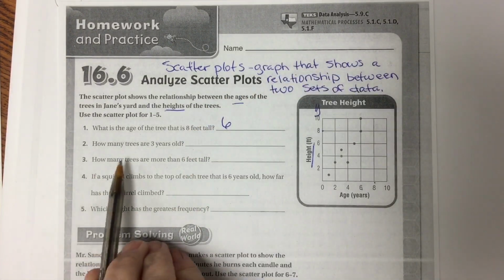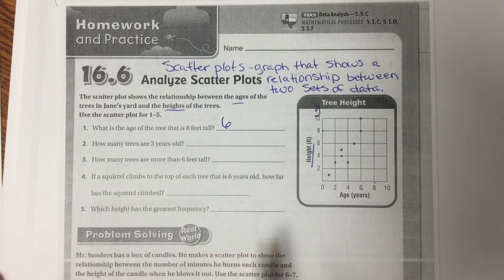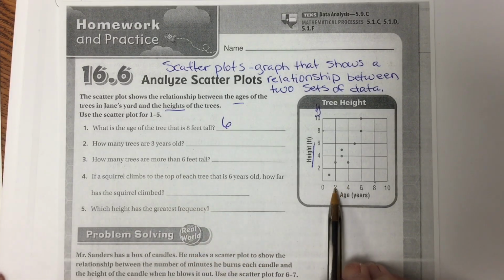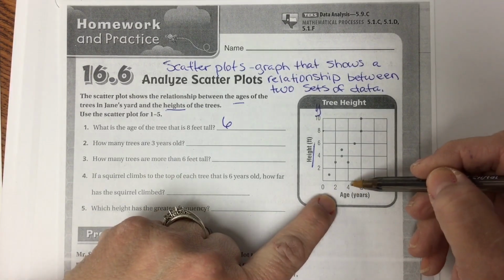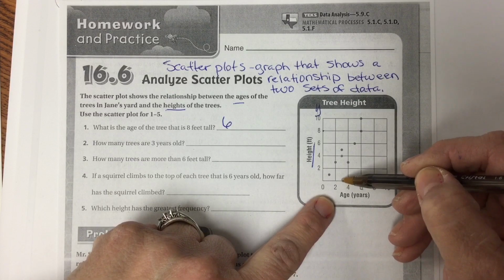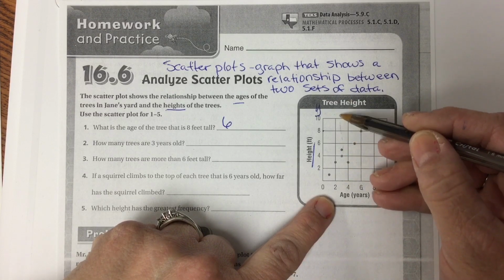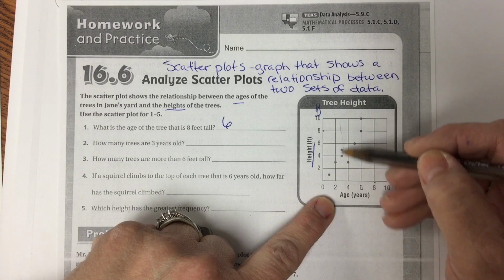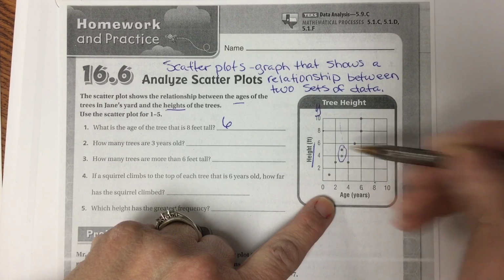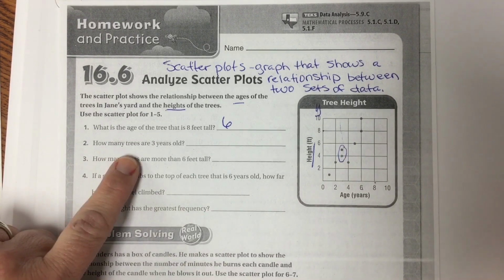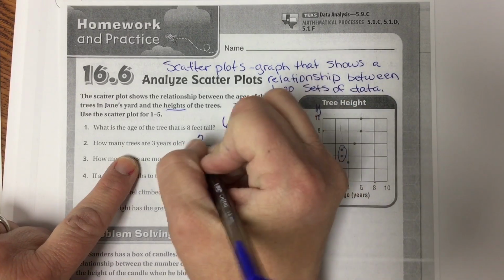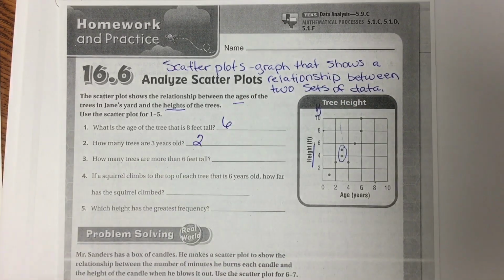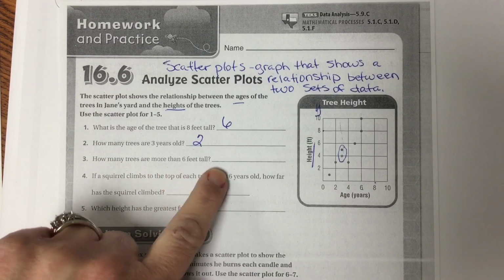Okay, how many trees are 3 years old? So now we're looking at years. So if there's 2 and this is 4, 3 would be right in the middle. So we're looking at all the trees that are on the middle section between 2 and 3. So that would be these 2 trees. So how many trees are 3 years old? There's 2 of them.